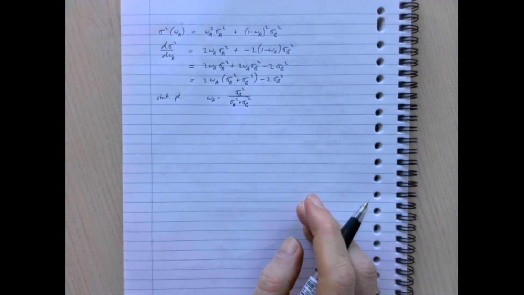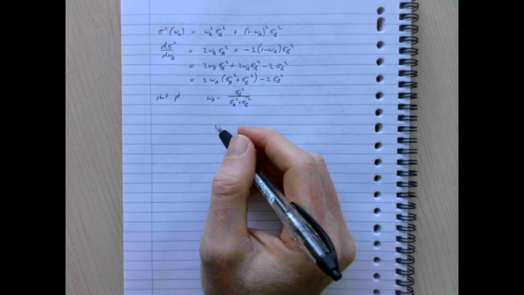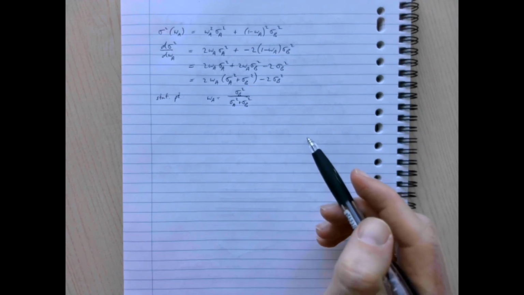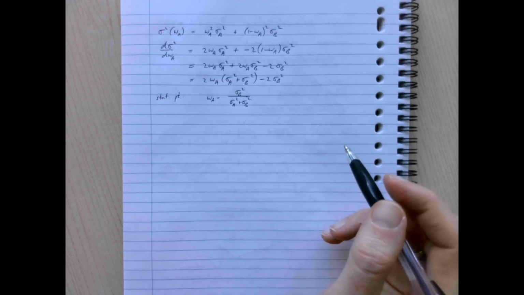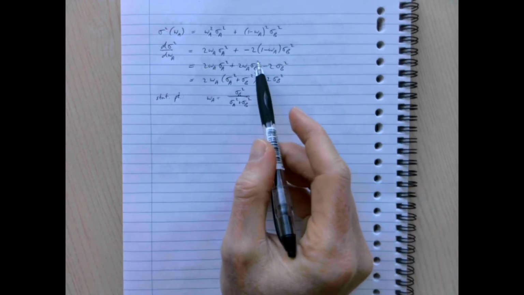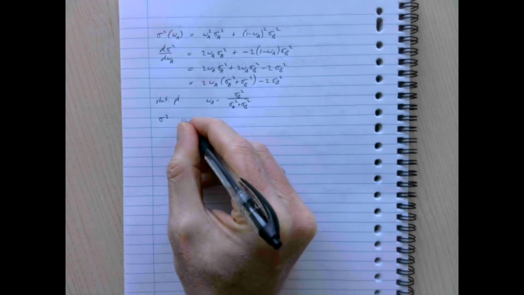Now we could of course list, besides the one stationary point, the 2 boundary points because WA can be 0 and 1, those are the boundaries of the domain, and we could figure out which of these values gives the lowest expression for sigma squared, but we can actually take a shortcut here because we can easily note that sigma squared is actually a convex function.